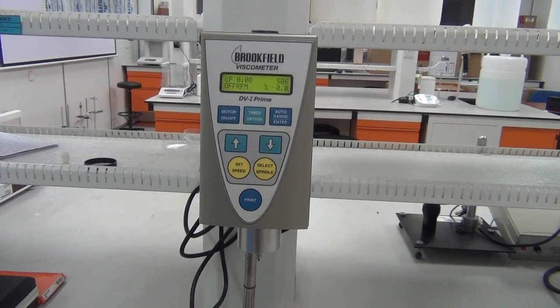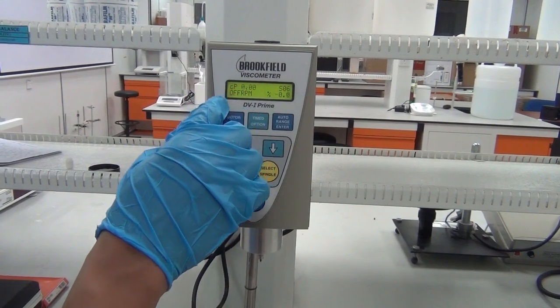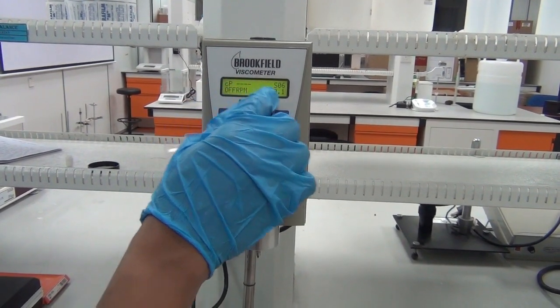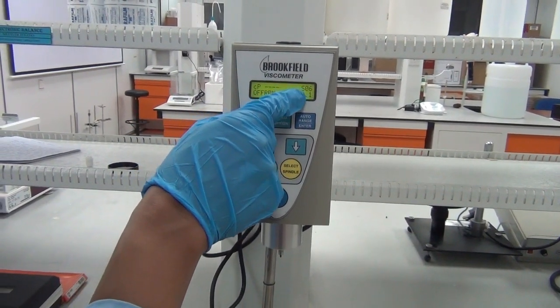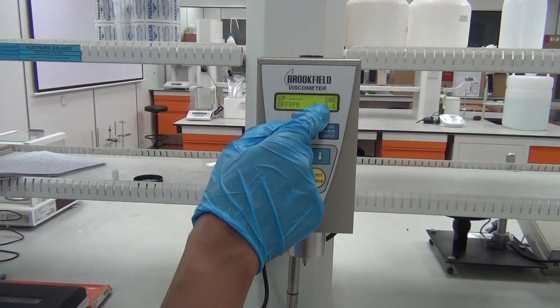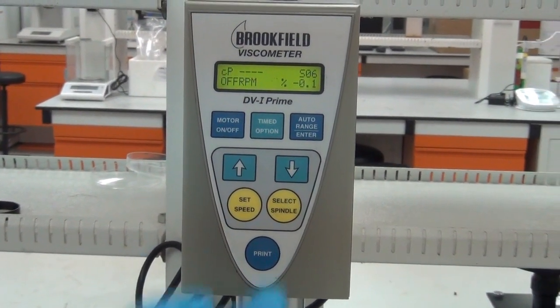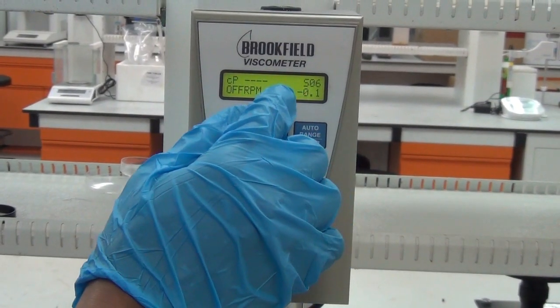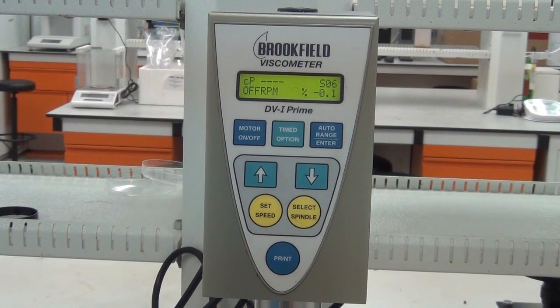Make sure the display shows the value of cP, the RPM, and also the spindle size. At the display it is showing SO6, so we need to change it to SO2. And then for the percentage of error, please make sure it is plus or minus 0.1%.